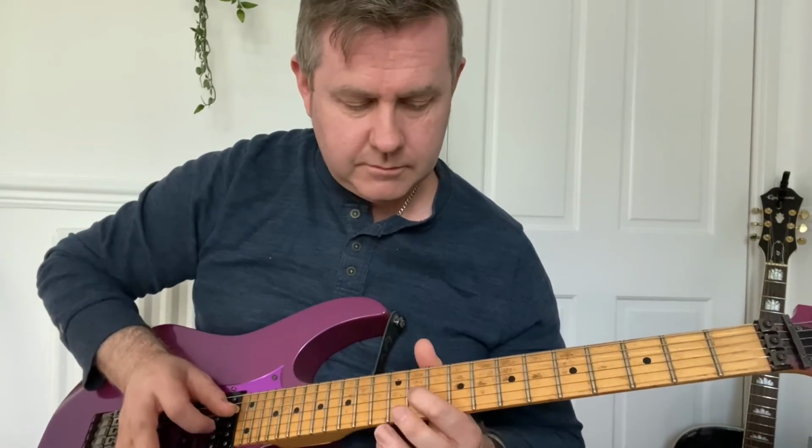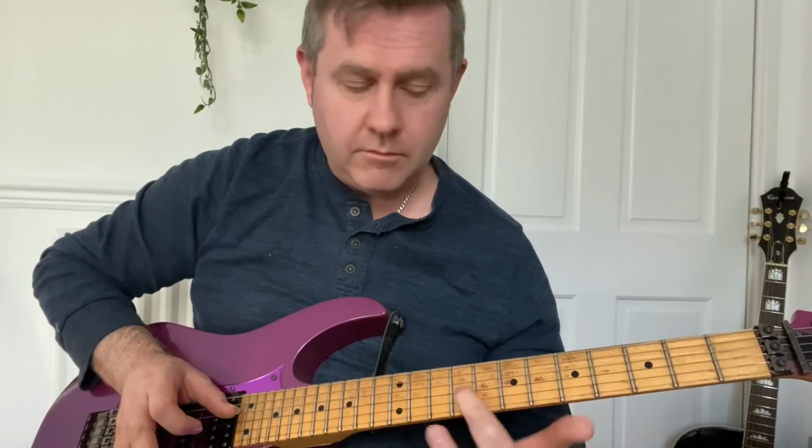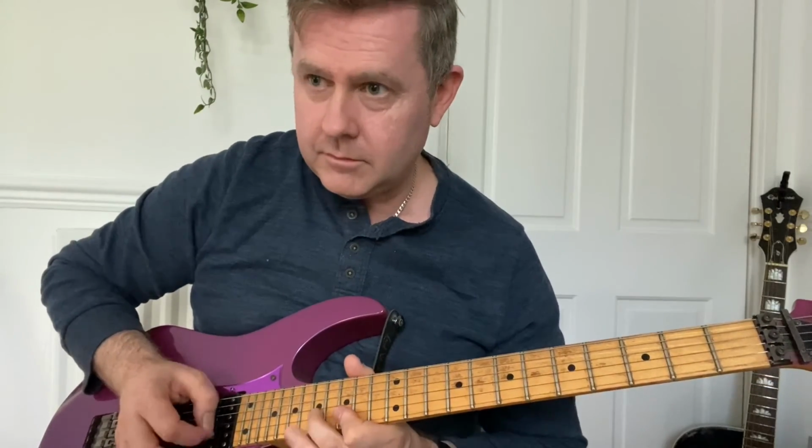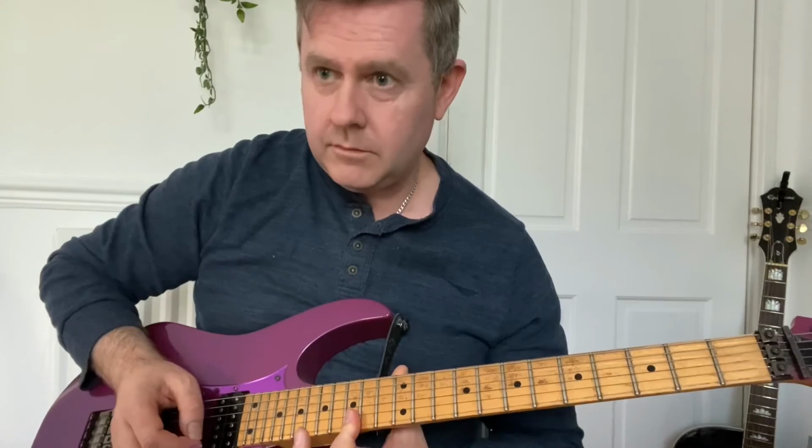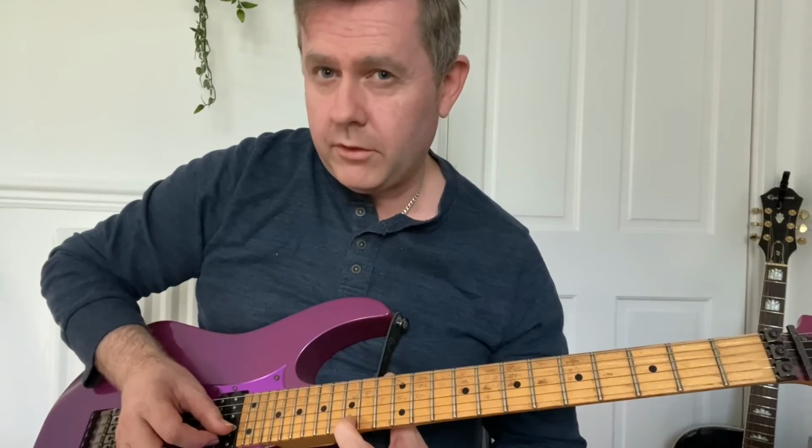Then on C, and then your little run, which is all part of the C added 9 chord, or part of C.